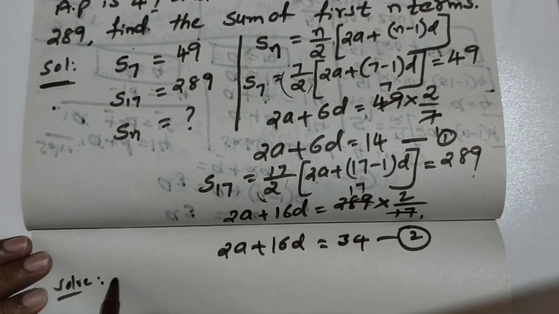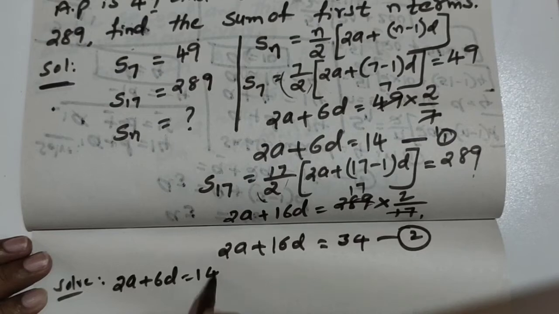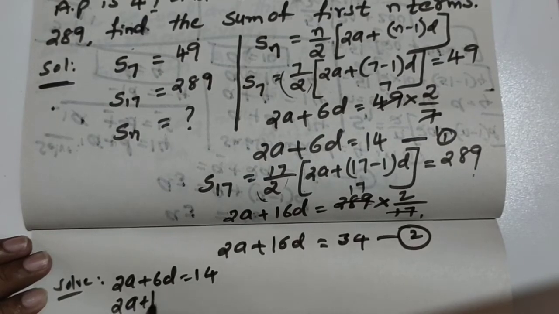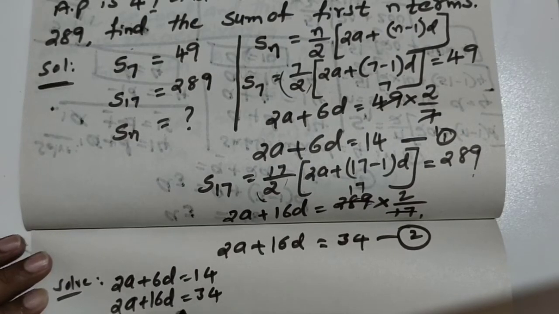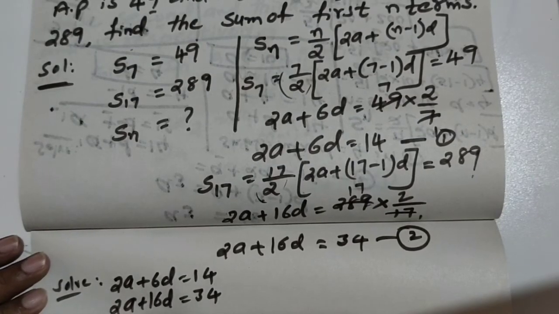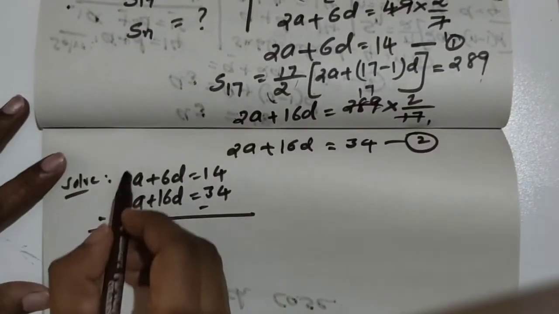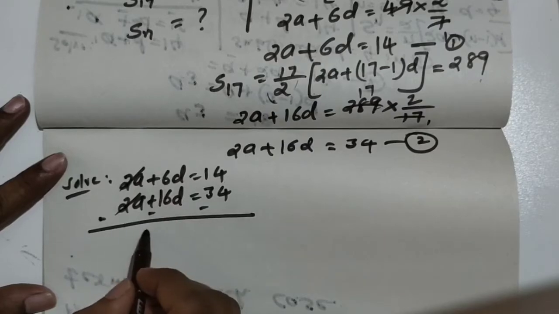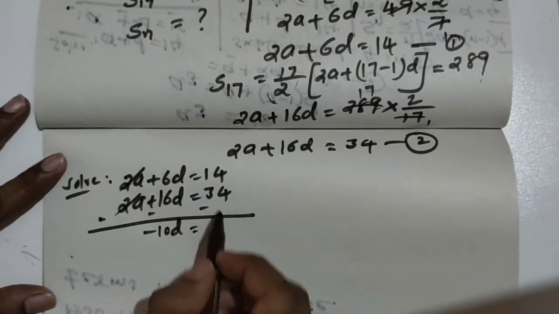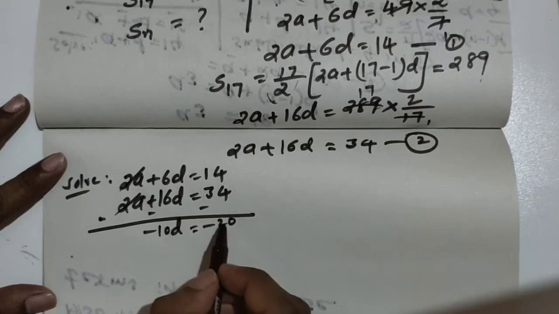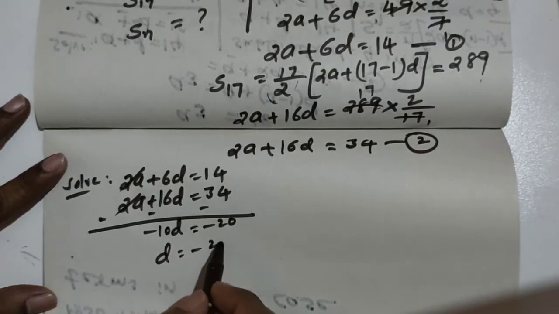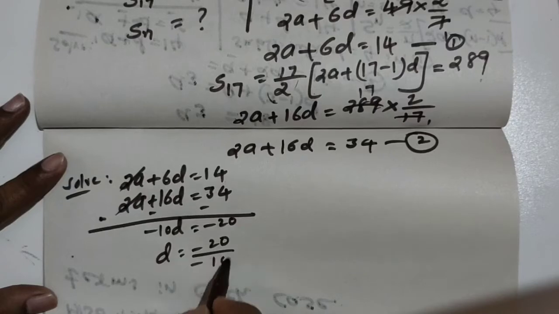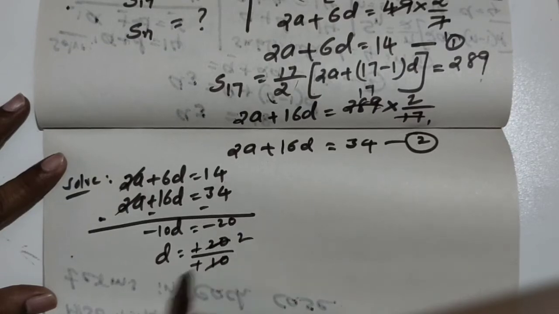So now again solve 1 and 2. It is 2a plus 6d is equal to 14, and 2a plus 16d is equal to 34. Again here we already have 2a and 2a, so we can eliminate easily by subtracting. So 2a and 2a get cancelled. 6d minus 16d is minus 10d, 14 minus 34 is minus 20. So 10d is equal to 20, simply minus 20 by minus 10, we get 2.